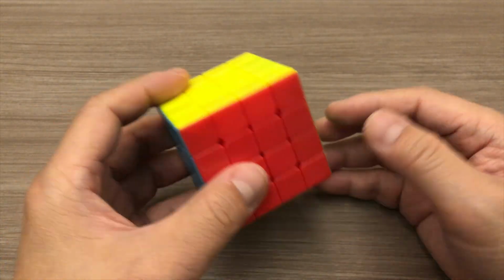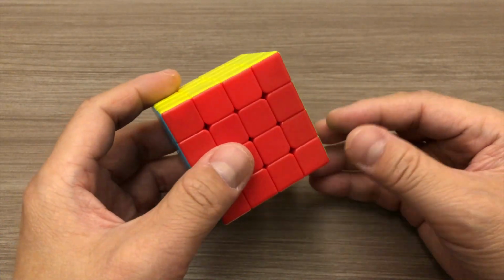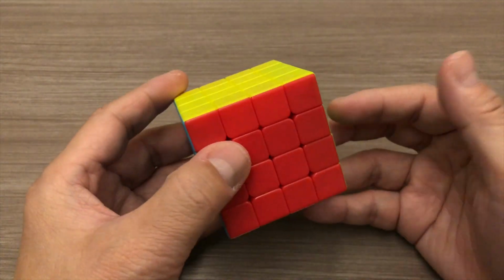Alright, hope you can solve the OLL parity case on your 4x4 puzzle cube easily now.